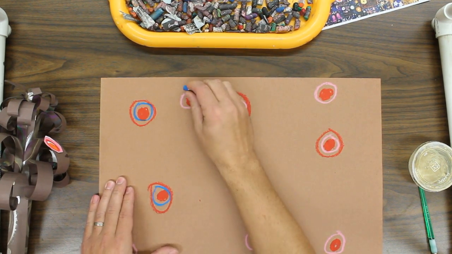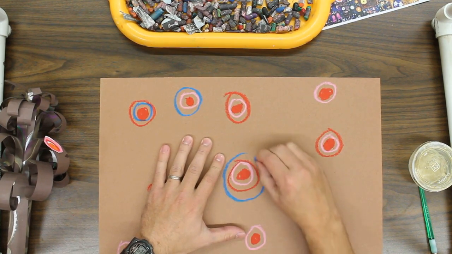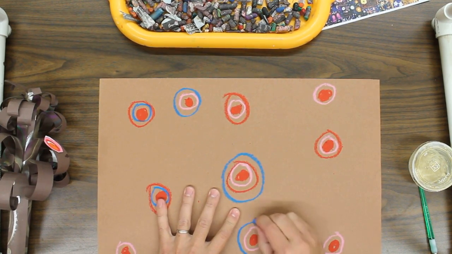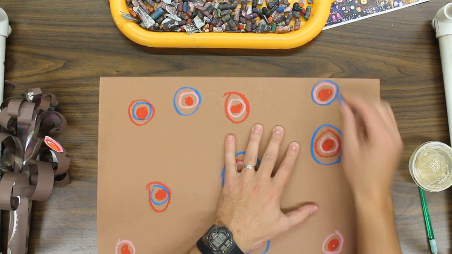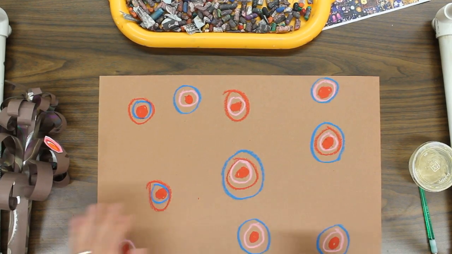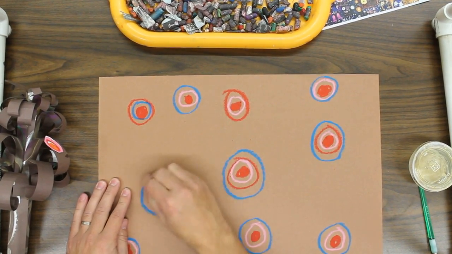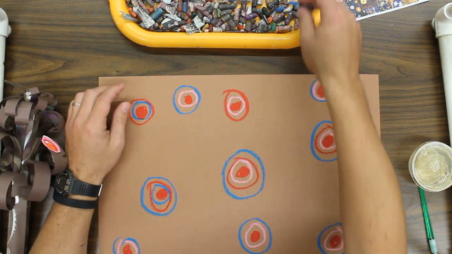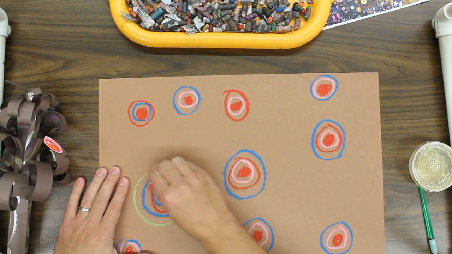Again, this is just decorating the background. You won't see all of these in the end. You'll probably see parts of them because we are going to be cutting them up. And maybe there. So you just keep doing circles. They get bigger and bigger as you work. Maybe a green now for the next round.